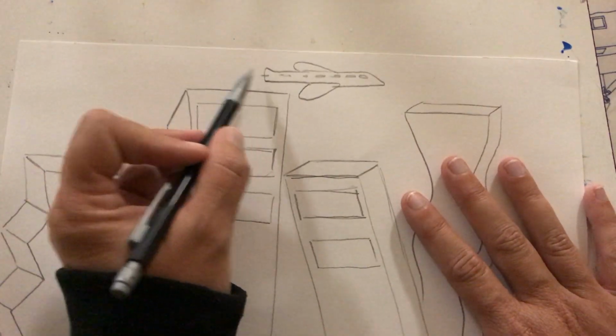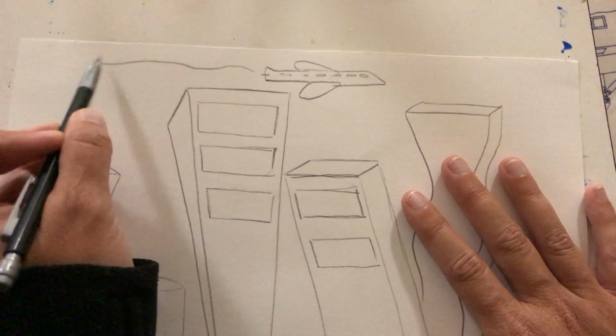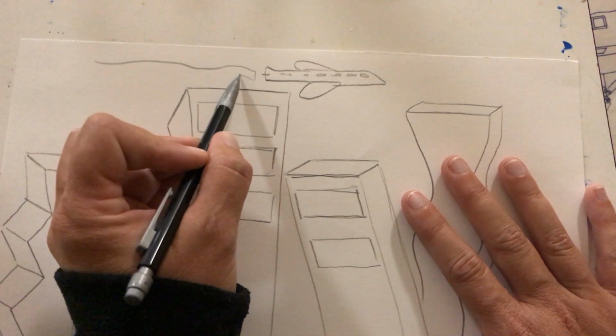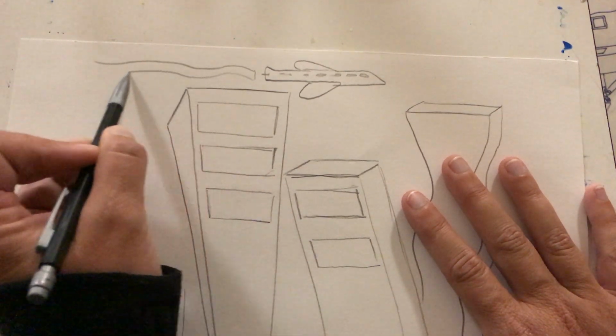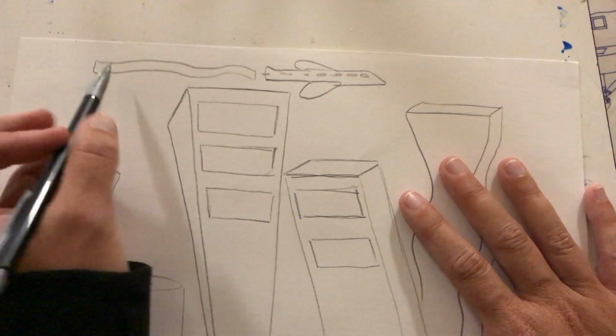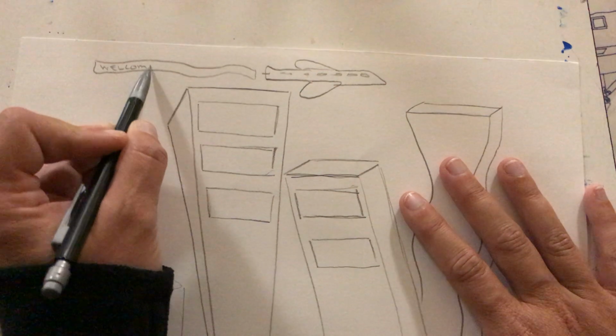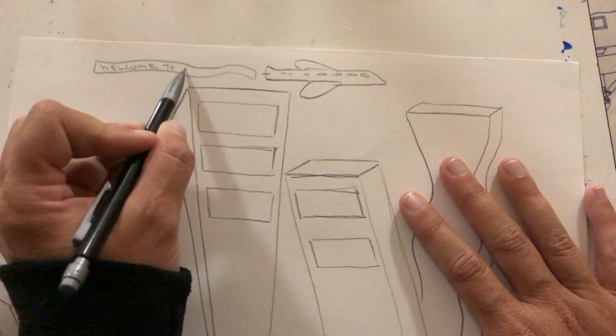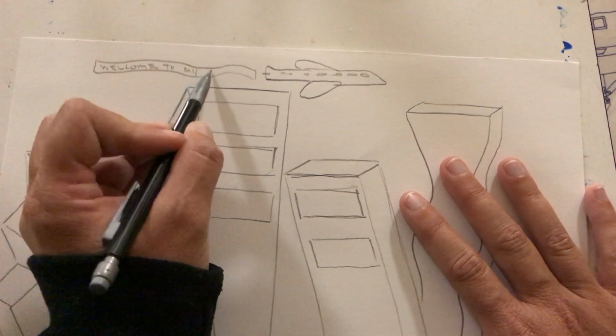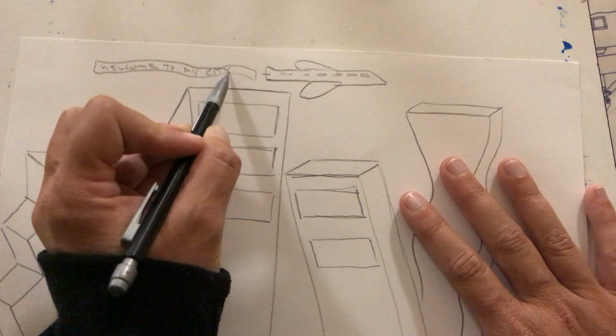And then it's going to have a banner across it. And then it'll say, "Welcome to my town." Or "Welcome to my city," maybe.